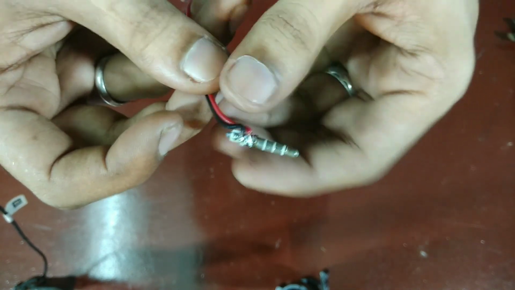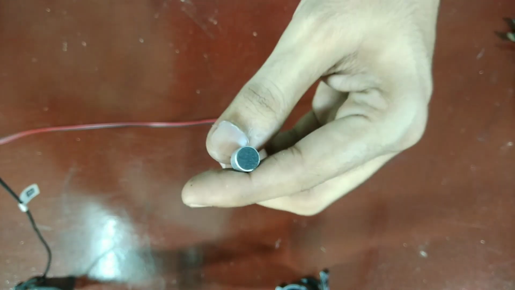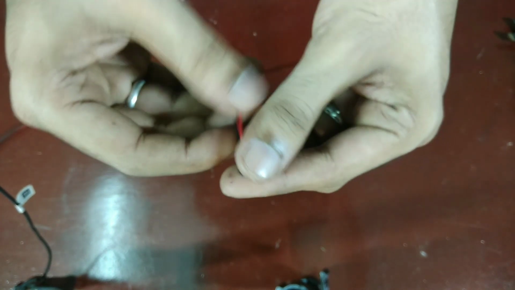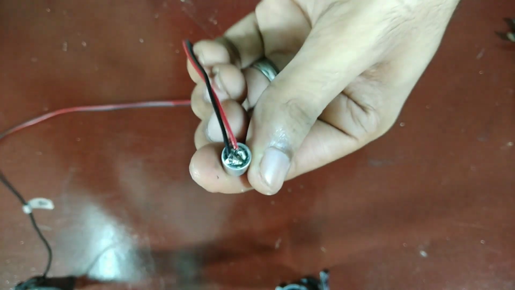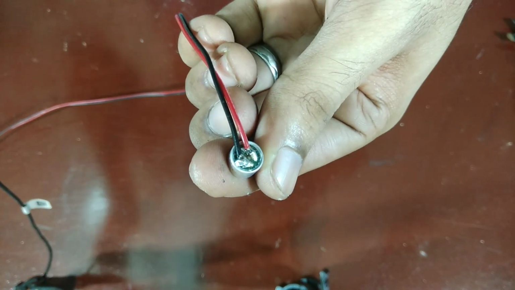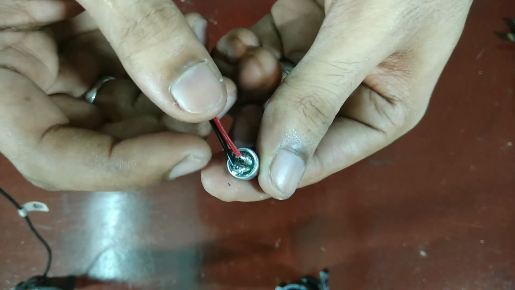So I have soldered this wire, and next, on the other end of the wire, I have already added a microphone. So this is the condenser microphone, similar to the one which we have seen some time back, and the black one goes to the negative.